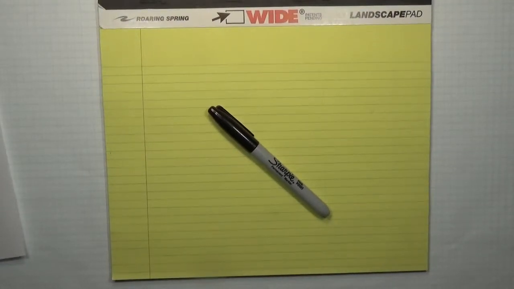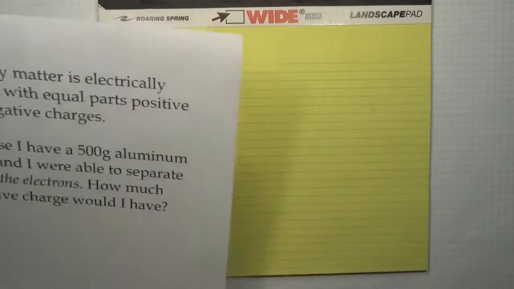In class, we talked about how matter on large scales is electrically neutral, so we don't really get a good sense for how much charge we're encountering every day. So let's go through the calculation of an example that we just kind of said what the answer was to.